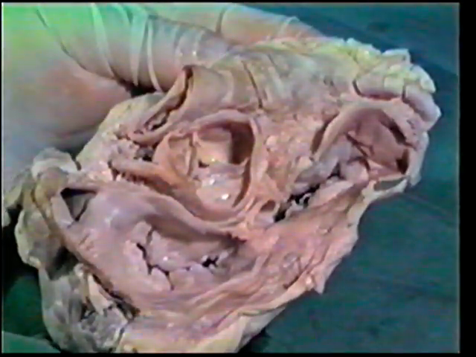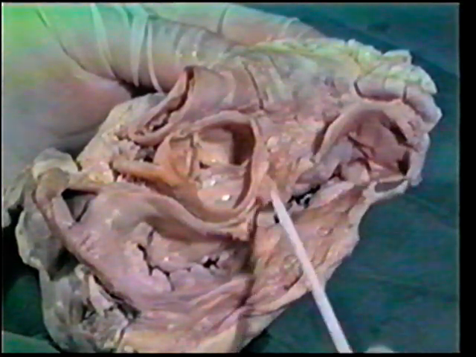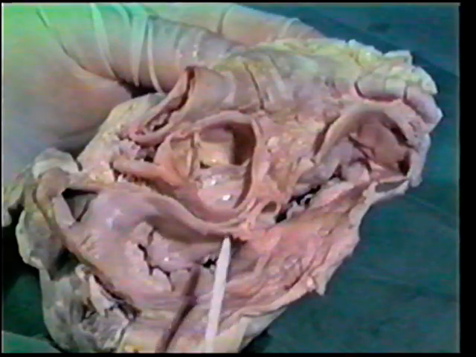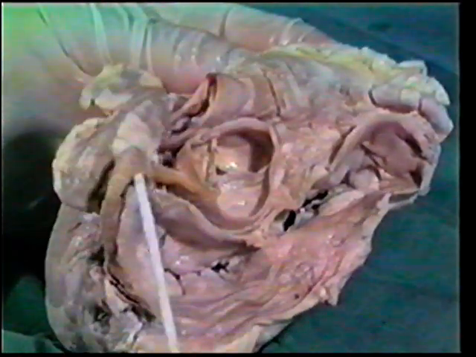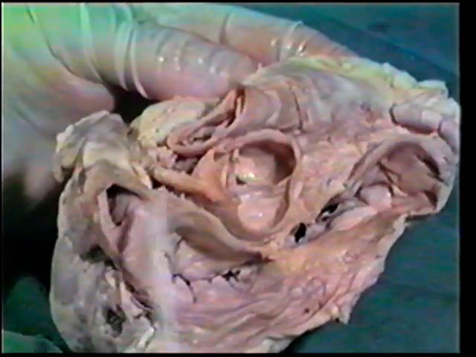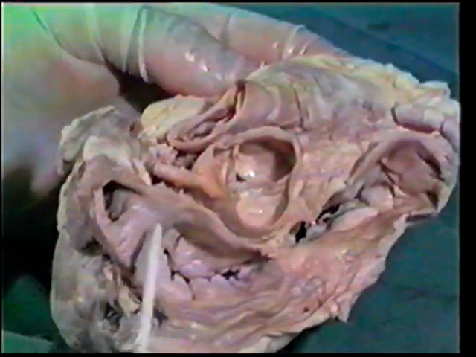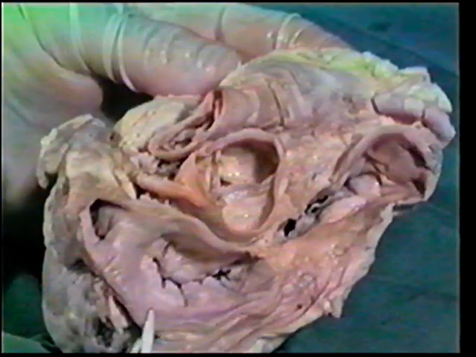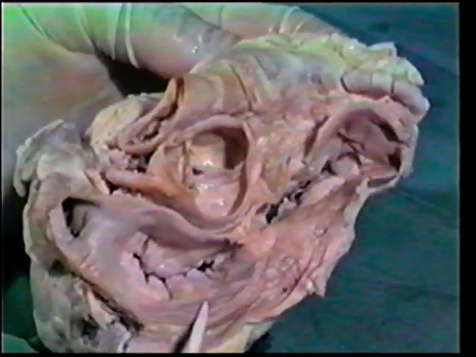You are looking at the base of the heart from its atrial aspect. This is the right atrioventricular junction. This is the left atrioventricular junction. Here you see the typical left atrial appendage, which you should recognize by now. And you see the narrow junction between the left atrial appendage and the left atrium, and you see the smooth posterior aspect of the left atrioventricular junction.